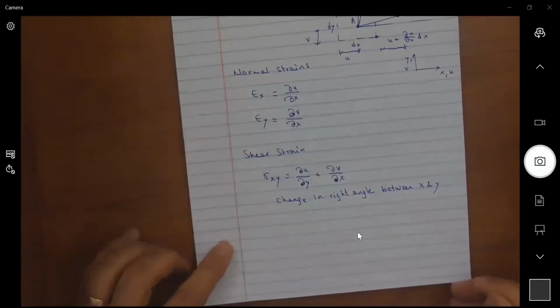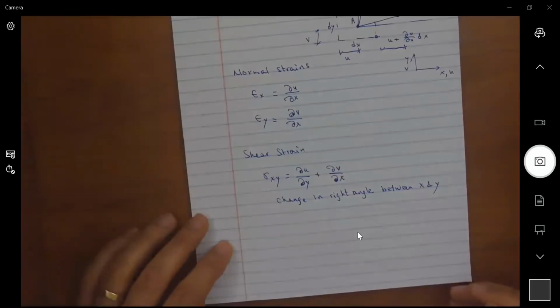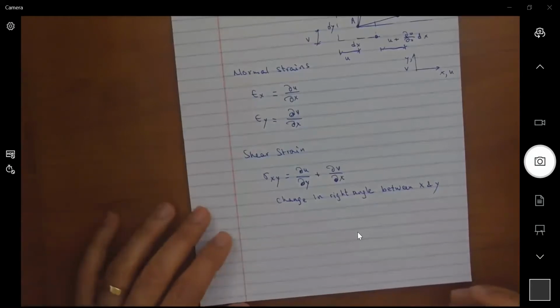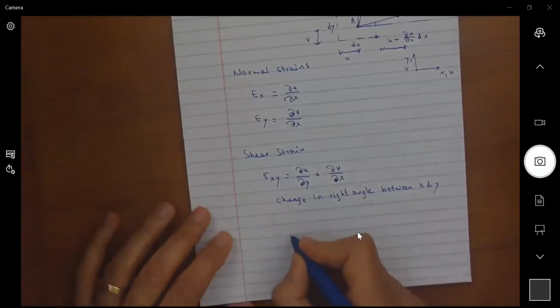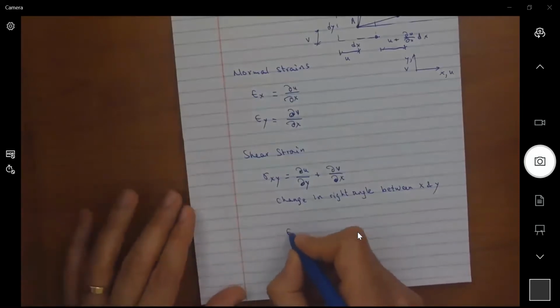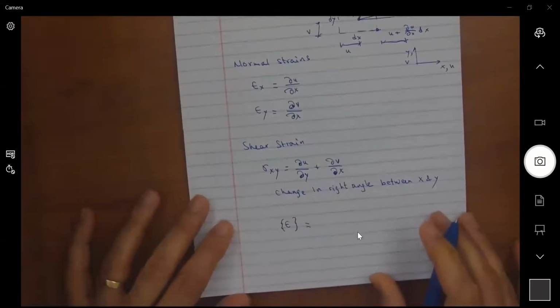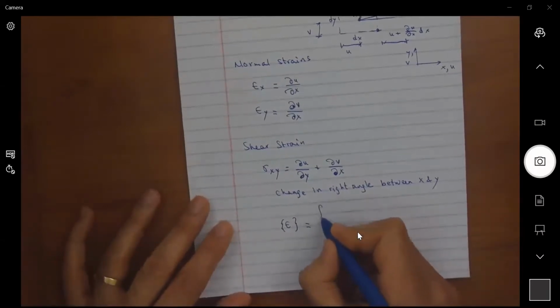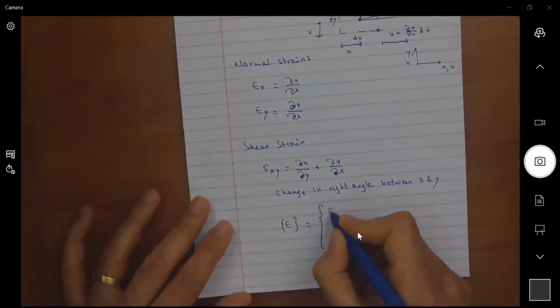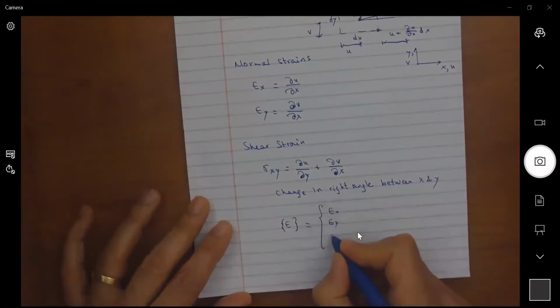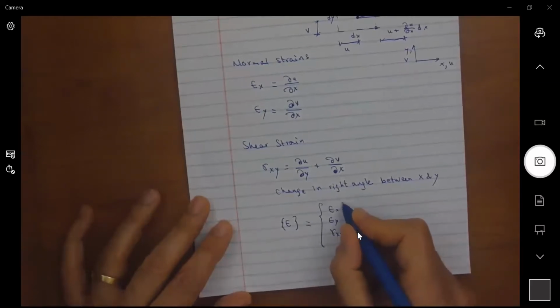And of course, like we described a stress vector using a column matrix, I can also write a strain vector using a column matrix where this epsilon will be equal to epsilon x, epsilon y, and gamma xy.